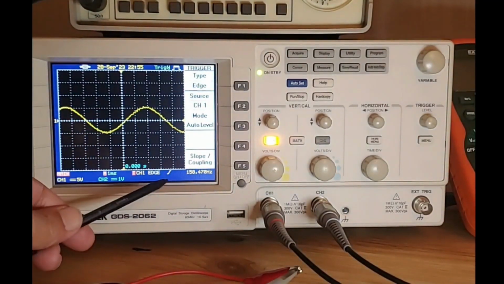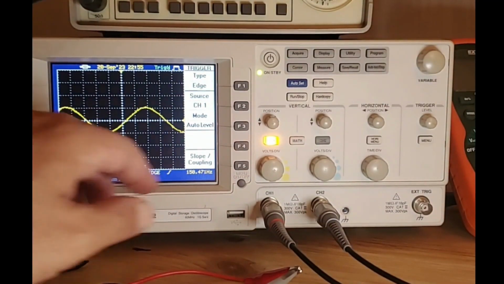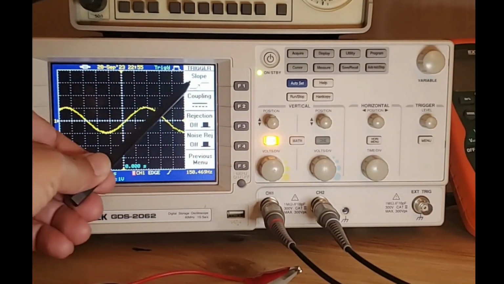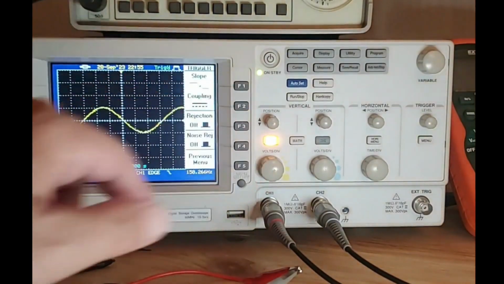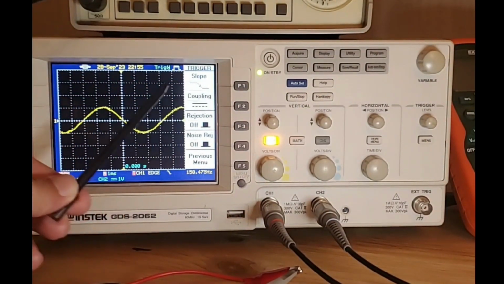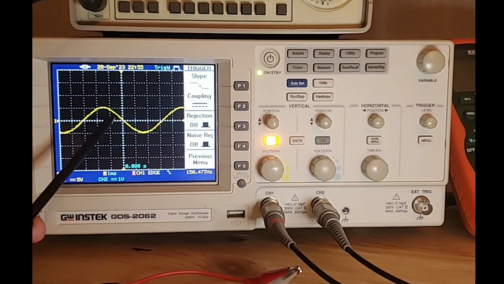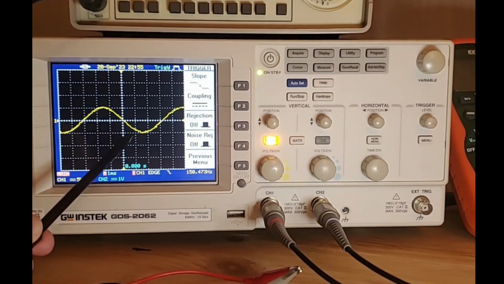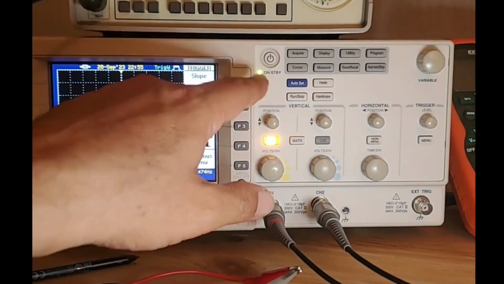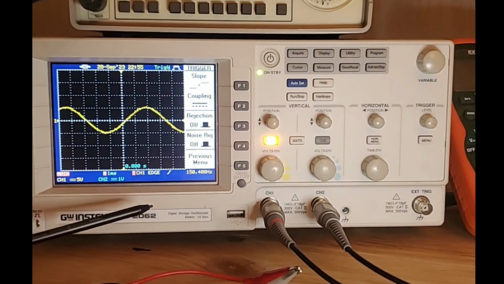So if I want to change the rising edge to the falling edge, for example, I will go to slope and coupling, and here you can see that we have a rising edge. If I want to choose a falling edge, then I can click on this item, and now this is a falling edge. So you see the curve now, it's actually the falling edge, not the rising. So you see rising edge and falling edge. So you can choose whatever waveform you want.